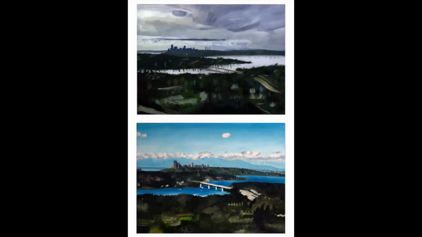Moving on to number 12. This one is called The 2 Seasons of Seattle. Both of these are done in oil. I decided to include them in one slide of my portfolio because they're supposed to be a side-by-side comparison. So yeah, this just shows another element of my well-roundedness as an artist.